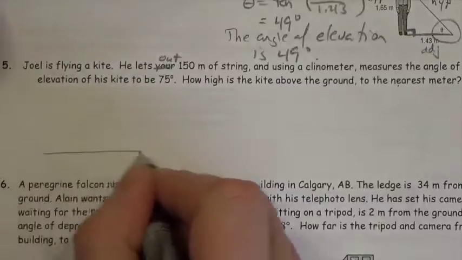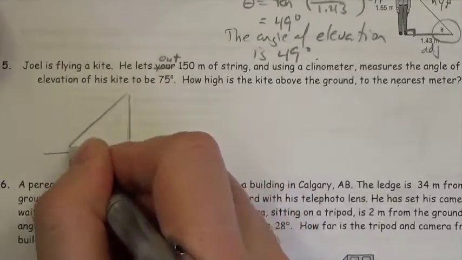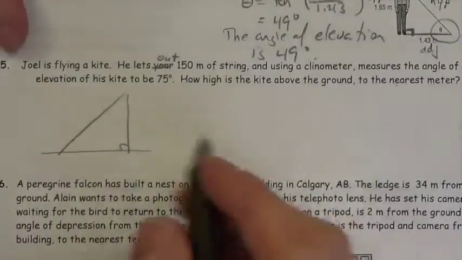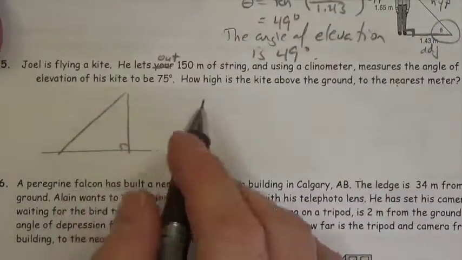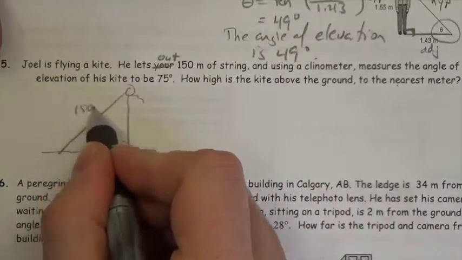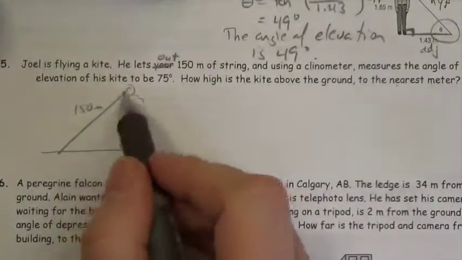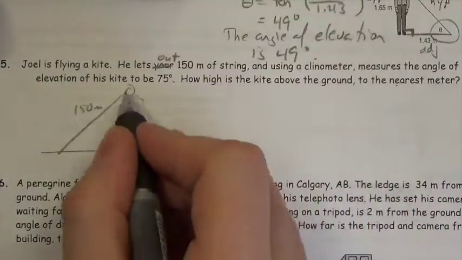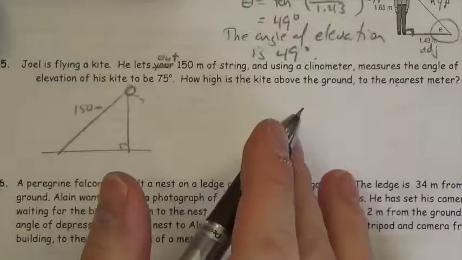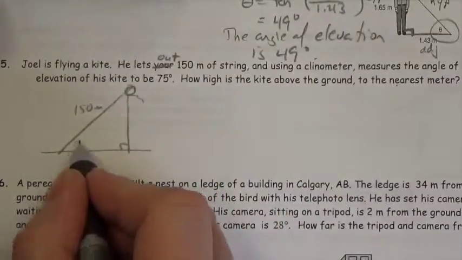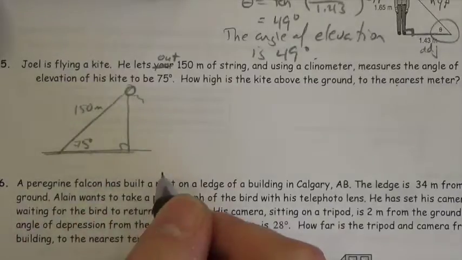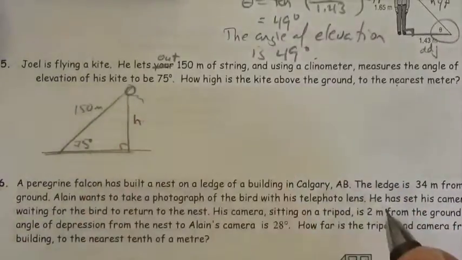Okay, so what's going on here is we have to draw this one out. That's what makes this question a little bit more challenging, you really have to provide your own diagram. So here's the kite up here. We've got 150 meters of string that have been paid out to hold onto the kite. And then he measures the angle of elevation here, the inclination, and that's 75 degrees. That's going to be the angle with the horizontal. And now the question is, how high is the kite above the ground?